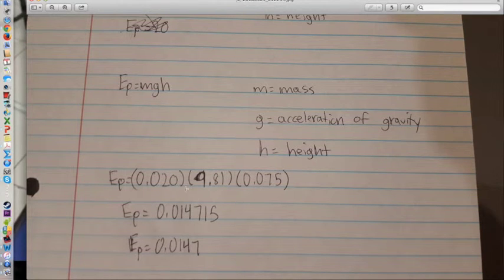So the mass of the marble was 20 grams. Converted to the SI unit for mass, it becomes 0.020 kilograms. The acceleration of gravity is 9.81, and the height of the marble was 7.5 centimeters. Convert that to meters, and you get 0.075 meters. And when you multiply all those numbers together, you get 0.014715. And using 3 sig figs, the gravitational potential energy is 0.0147 joules.